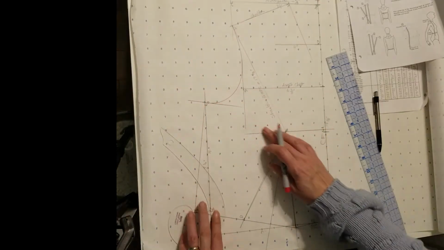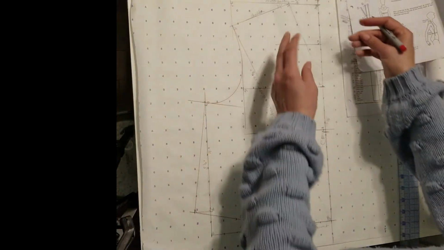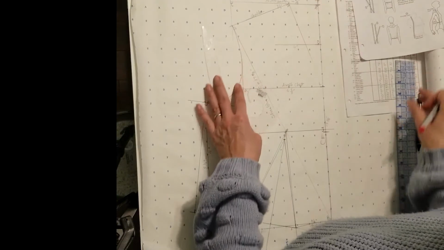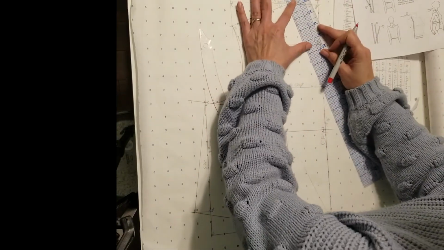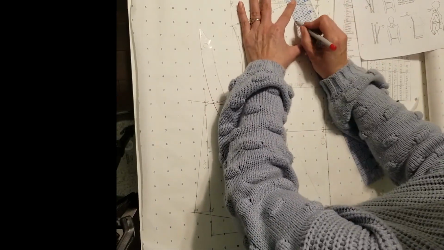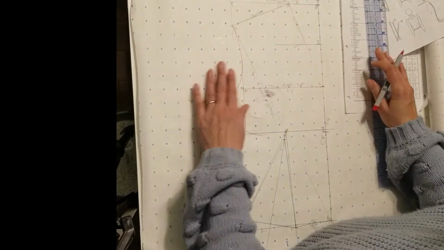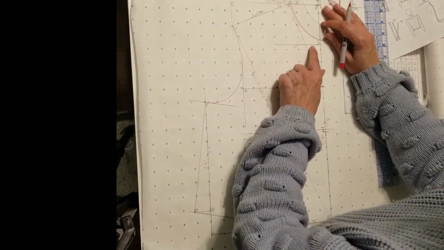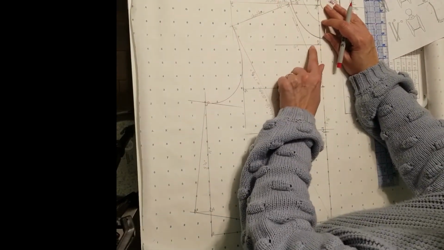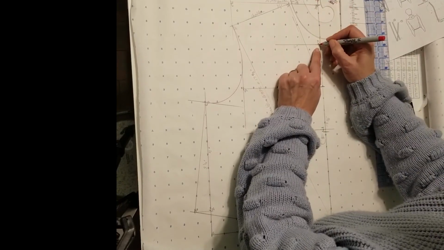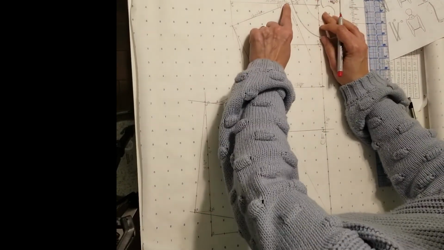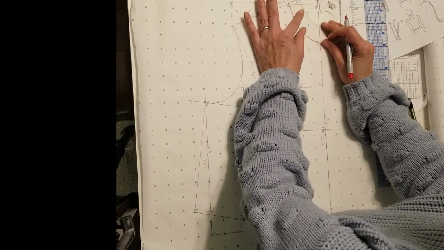So this is the armhole, and then I'm allowed to go beyond this line by 1/8 of an inch, so I'll mark the 1/8 of an inch, and also it needs to be at a right angle over here, but it curves back towards the high neck point.